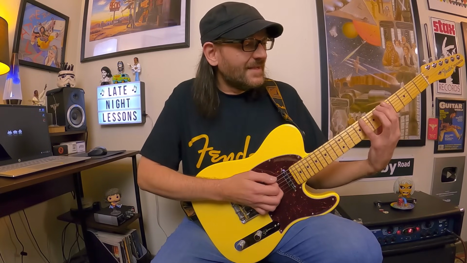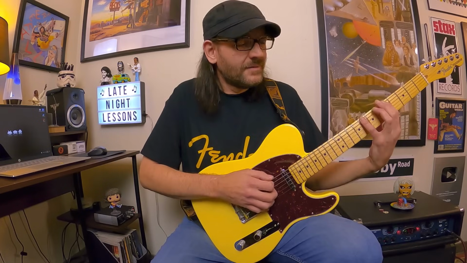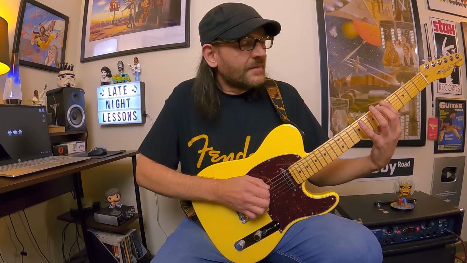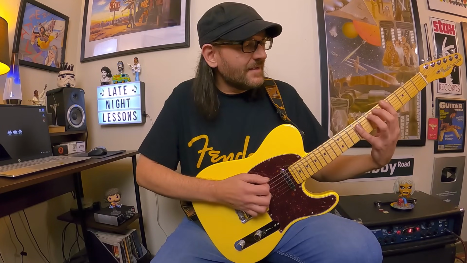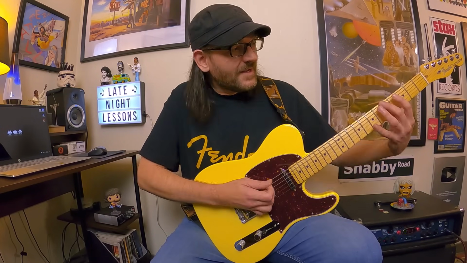Now we can convert that to major. All we have to do is raise the third. So that C is going to move up to a C sharp. Right? Everything else is the same. So there's A major: A, C sharp, and E. You could do it like that. You could do it down here. However you want to do it.